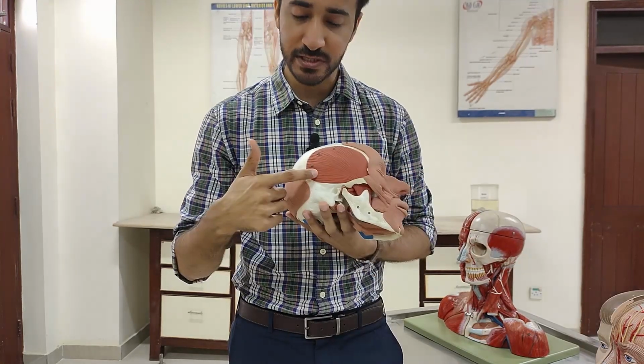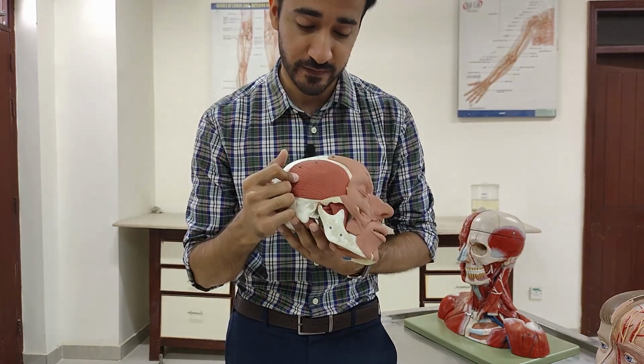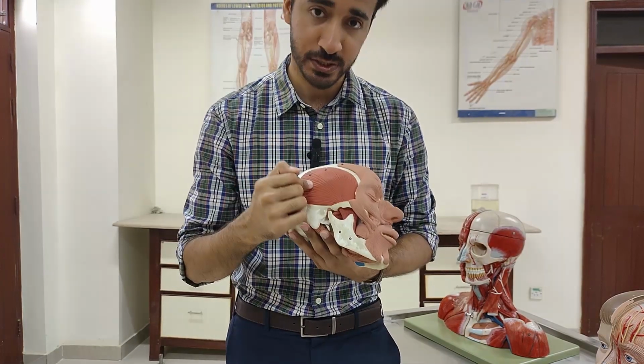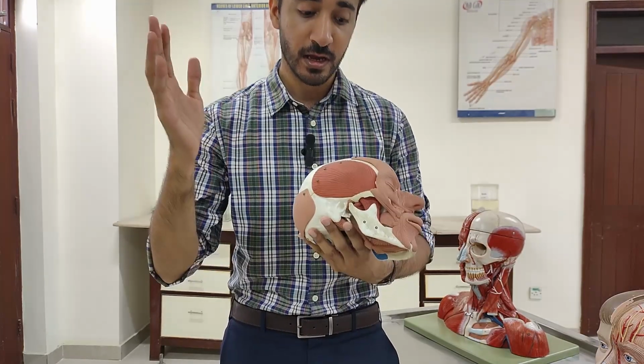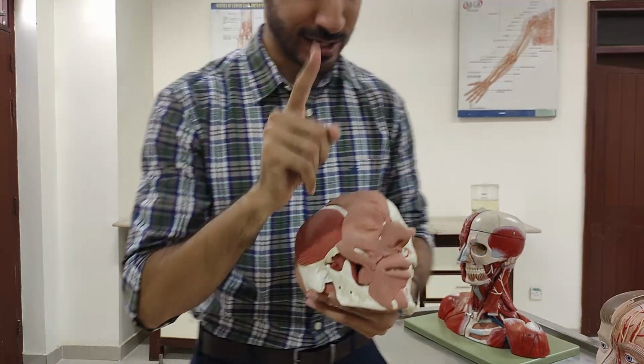This muscle is temporalis. This is not a muscle of facial expressions. Don't get confused, because people mistake this muscle as a muscle of facial expression as well, but it's not, because it's a completely different muscle innervated by a completely different nerve doing a completely different thing. We're not done yet.